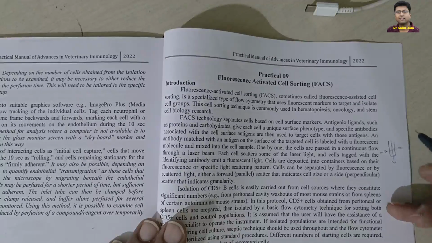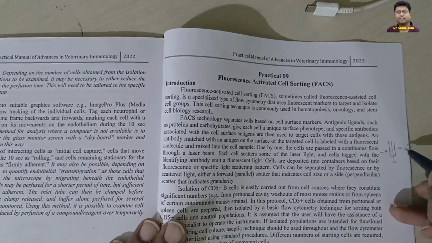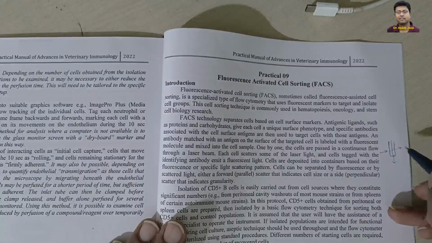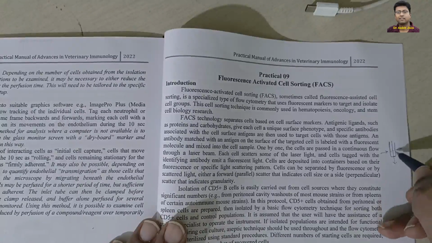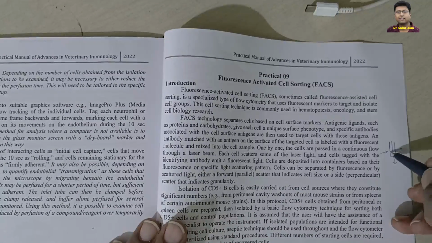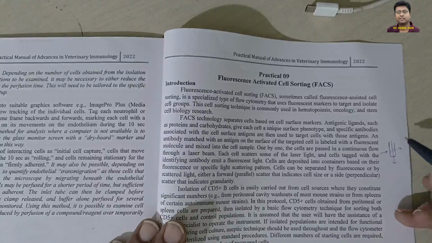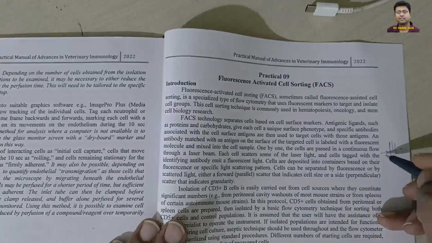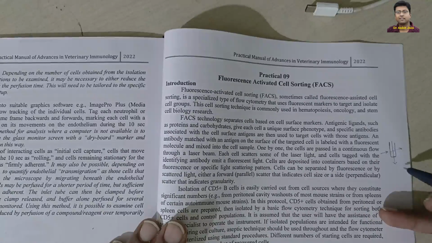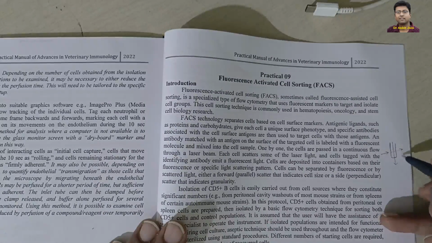So some scattering is there, and we measure the scattering as well as the fluorescence. If the laser beam passes through the cell, it has some refraction and leads to a change in the direction of the light.